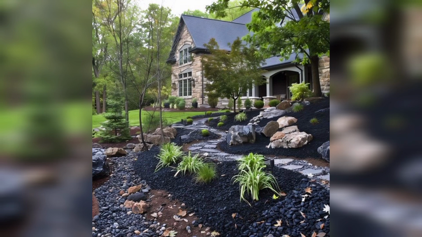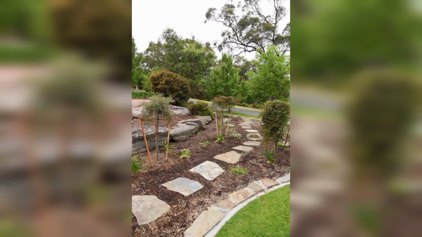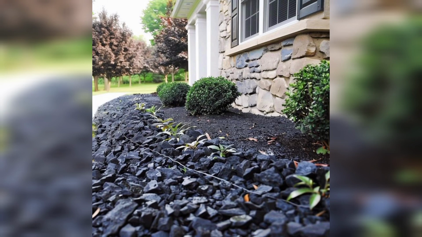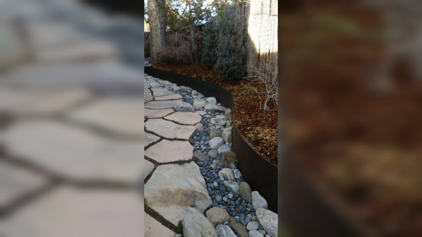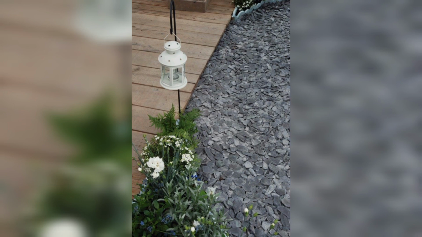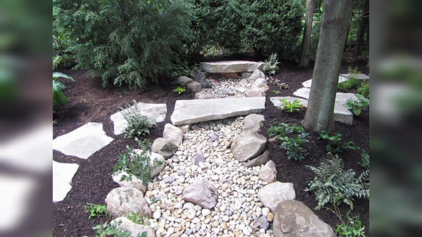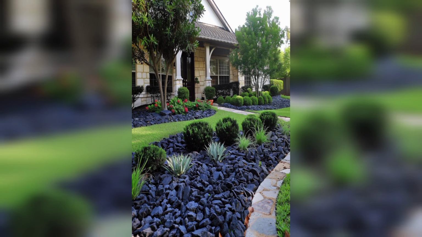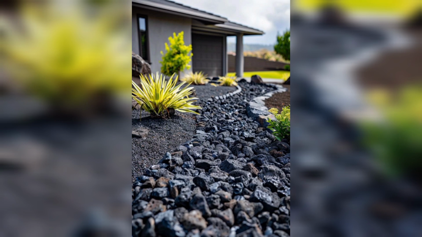Rock gardening. Rock gardening can add a touch of serenity to your front yard. This landscape idea involves arranging rocks of different sizes and types to create a natural focal element.